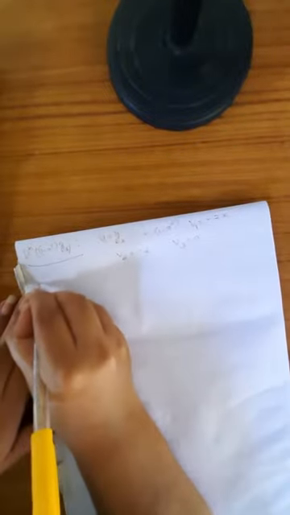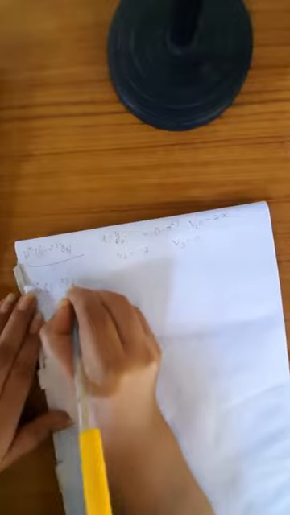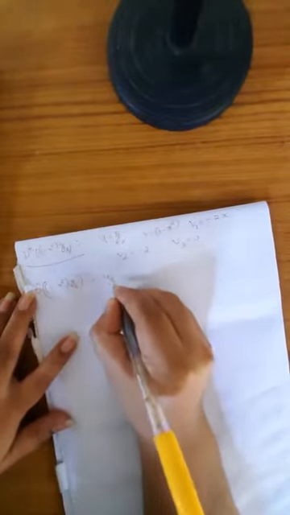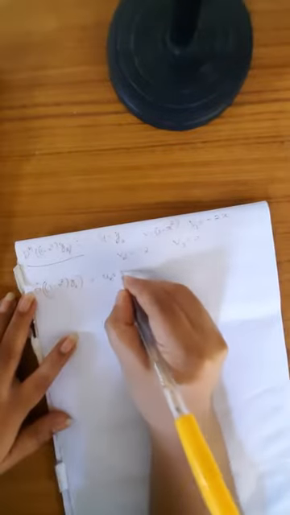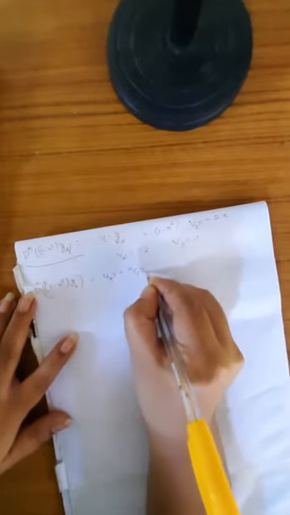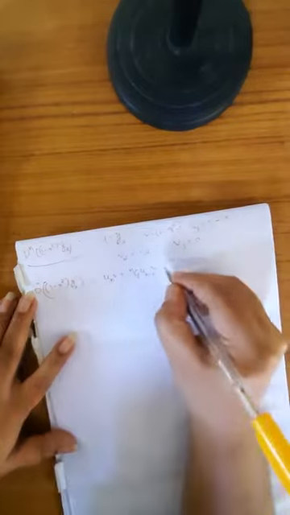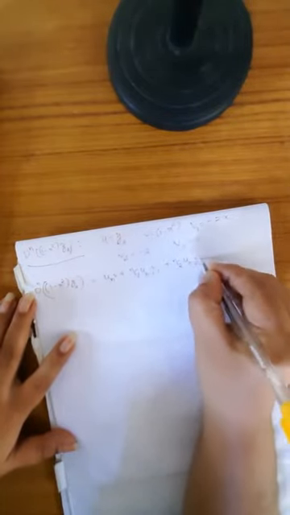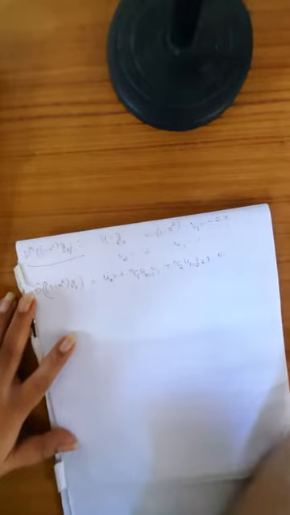So the nth derivative of (1 − x²) y₂ is, applying Leibniz theorem, uₙv + nC1 uₙ₋₁ v₁ + nC2 uₙ₋₂ v₂ plus all other terms will be 0.